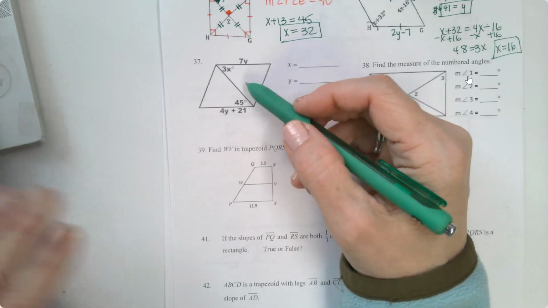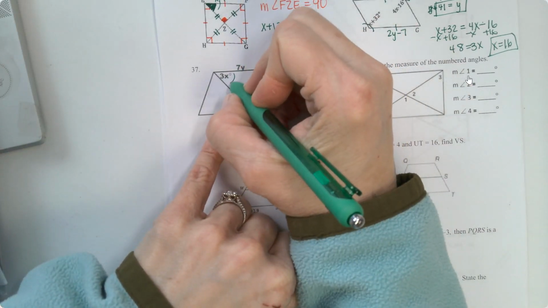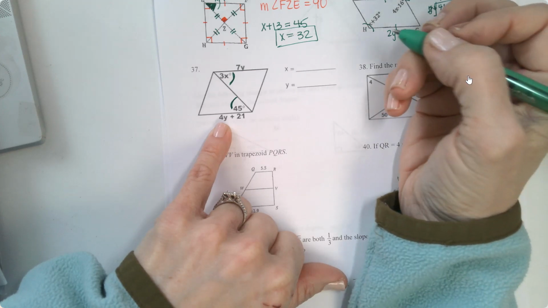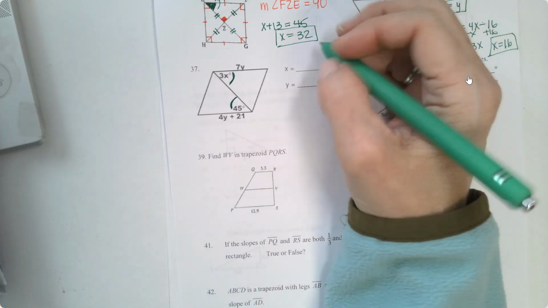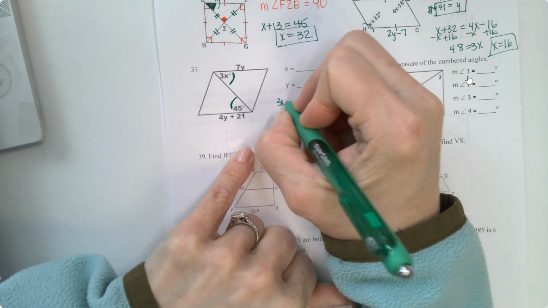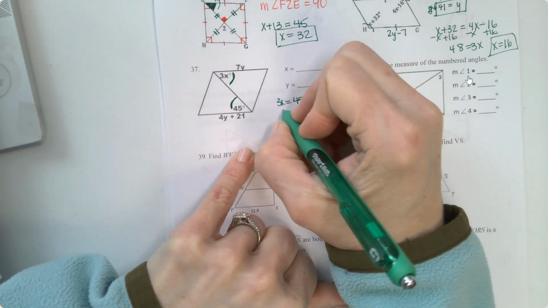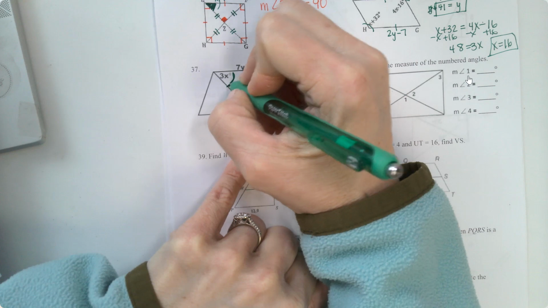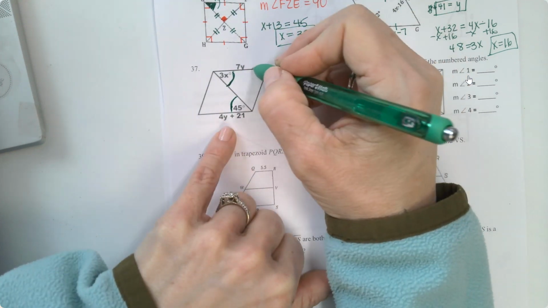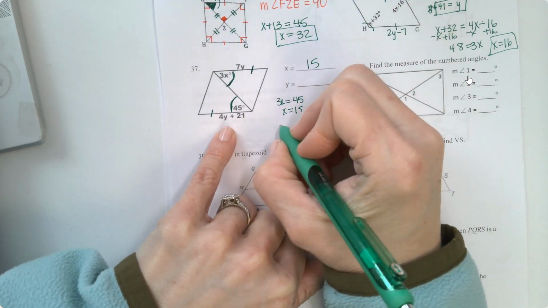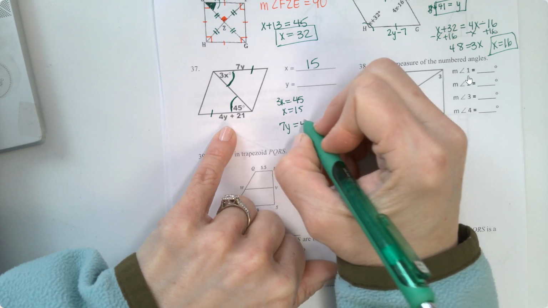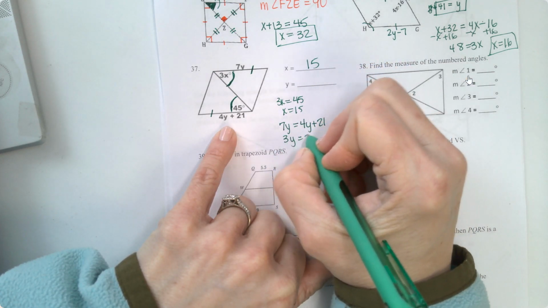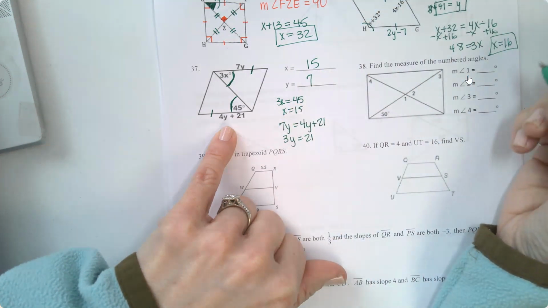All right, so this one here, these would be congruent. So 3x is equal to 45, which means x would be equal to 15 because these are alternate interior angles. And then this side and this side would be congruent. So 7y equals 4y plus 21. So 3y is equal to 21. So y is equal to 7.